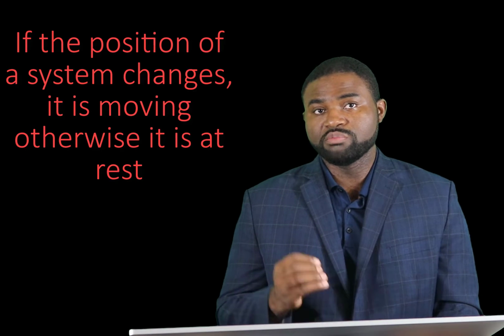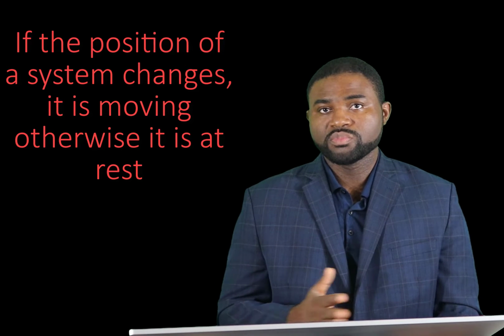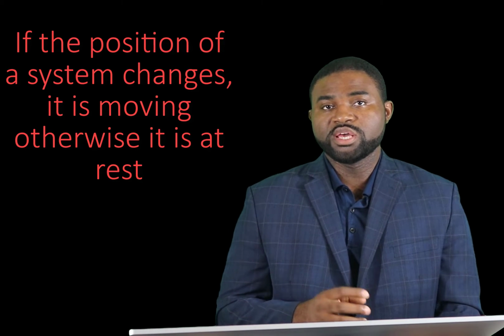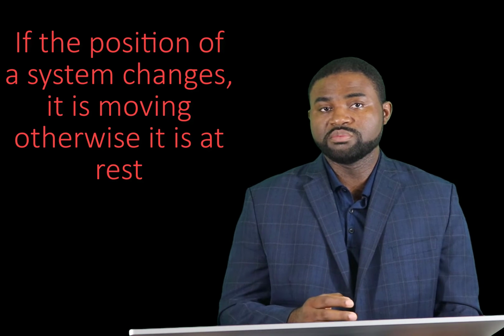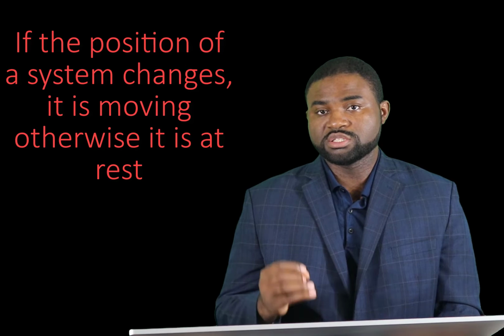Now, an object or a system is said to be in motion if its position changes with time. In other words, if the position of a system changes as time passes, we say that the system is moving. But if the position of the object or system is not changing, we say that the system or object is at rest.